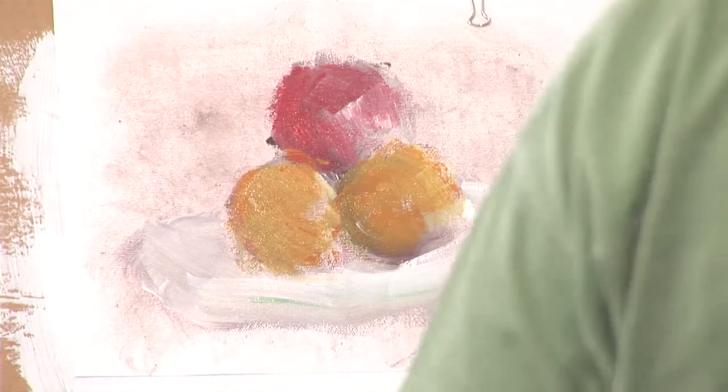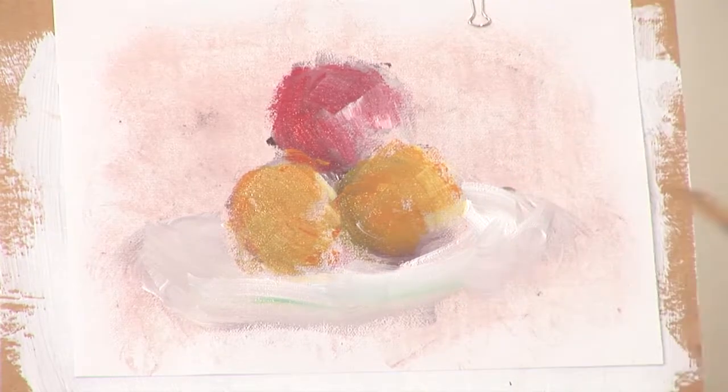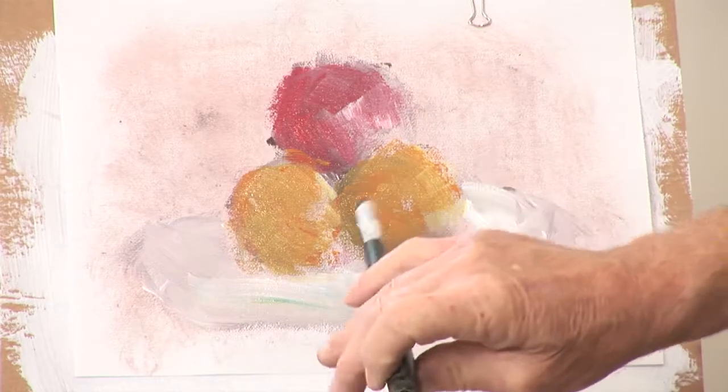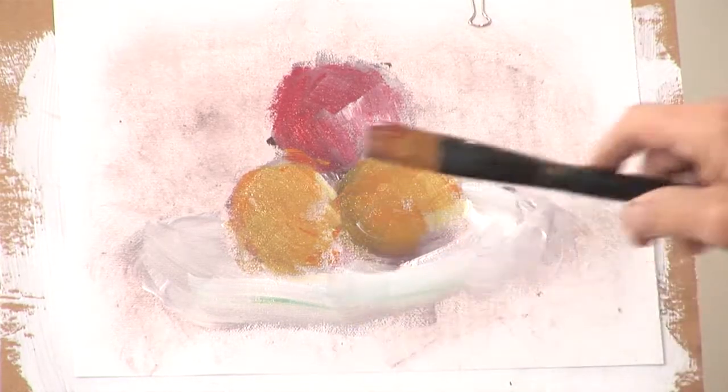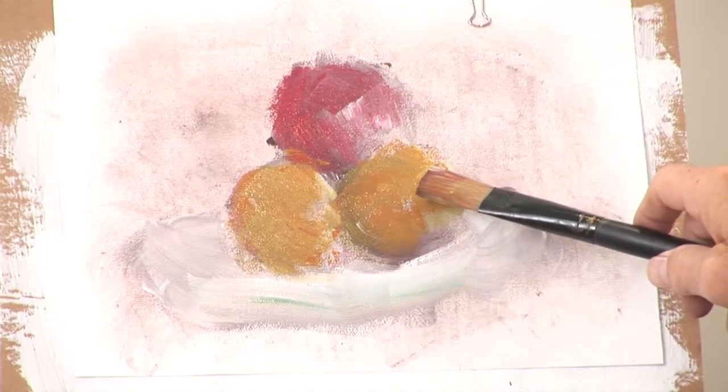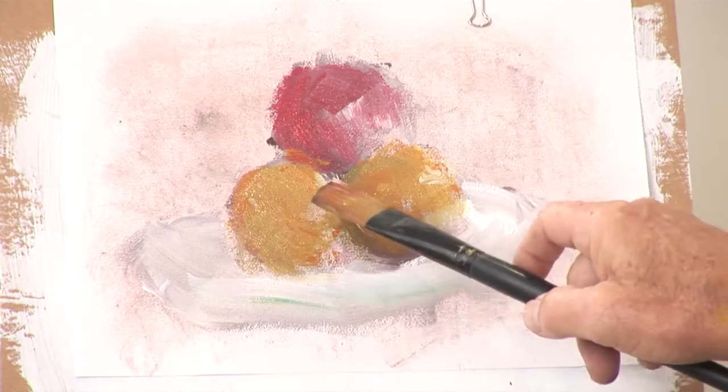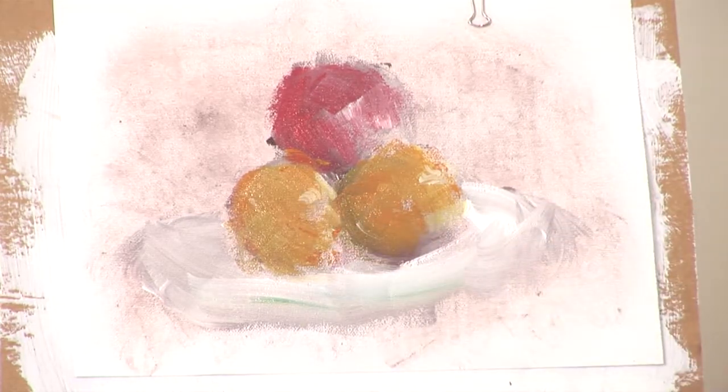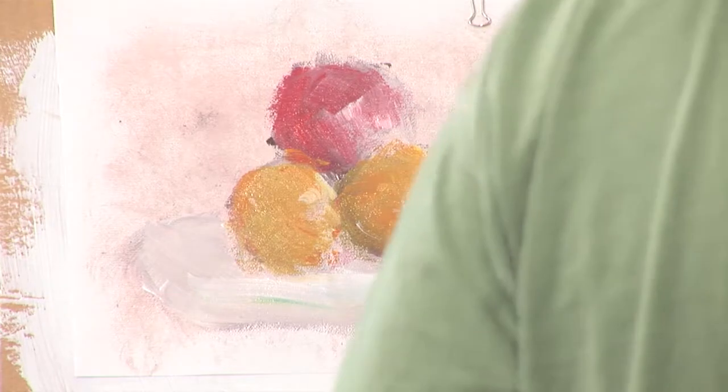Let me show you, let me put a highlight on this now. So we've got our light side, our mid-tone, our body tone. I have not yet put our cast shadows, but I'm going to go ahead and stick a highlight on this orange where I'm seeing it here. These little dabs of white.